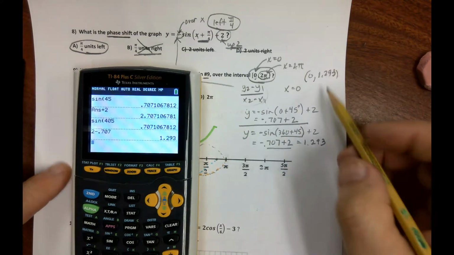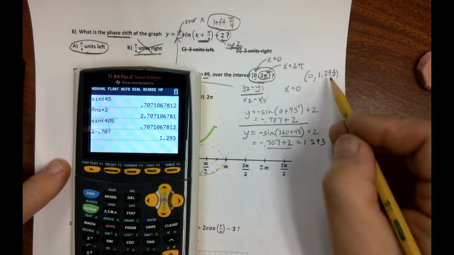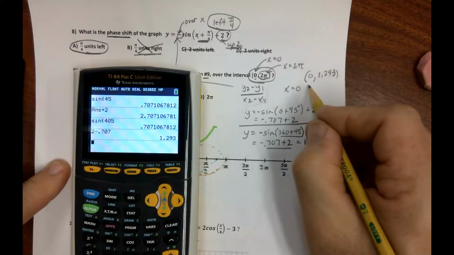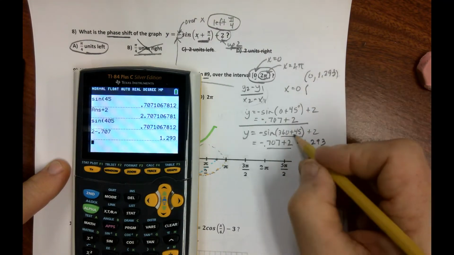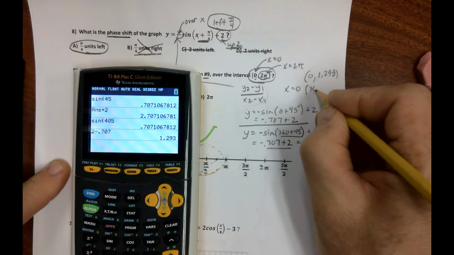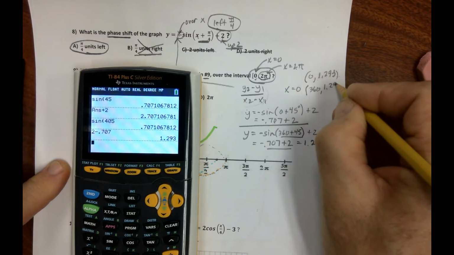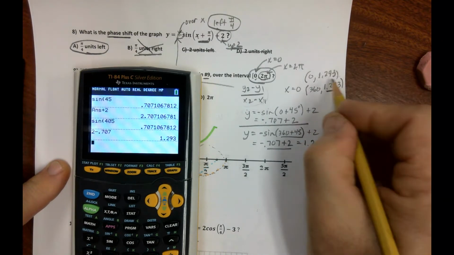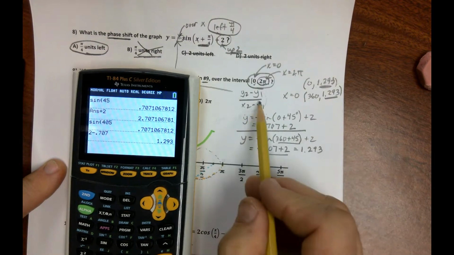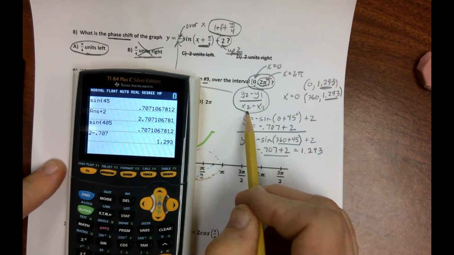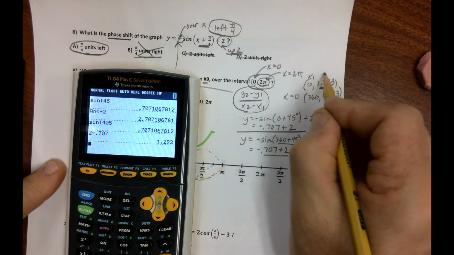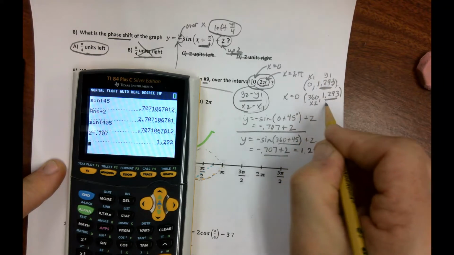So notice, my first point is this. My second point is 360, 1.293. Now notice my y's are the same. So if I use this formula for the rate of change, this is my x1, y1. I'm running out of space here, x2, y2.